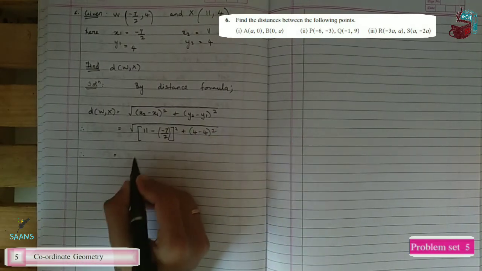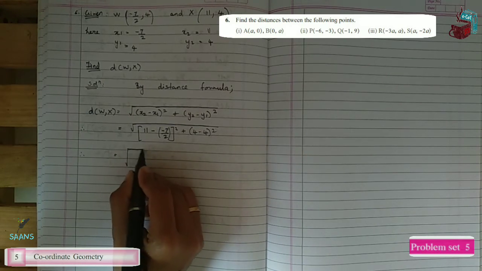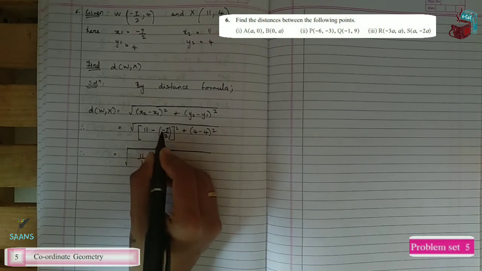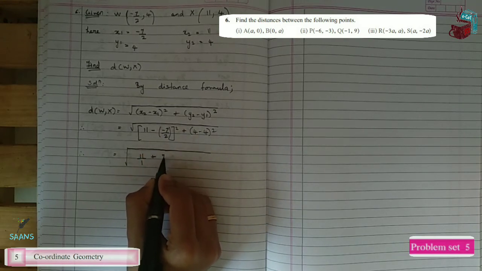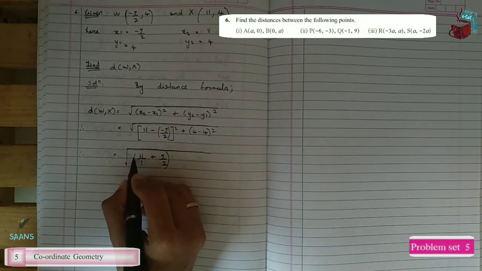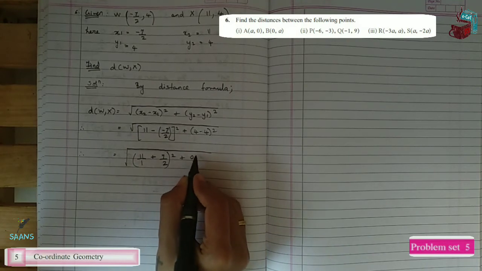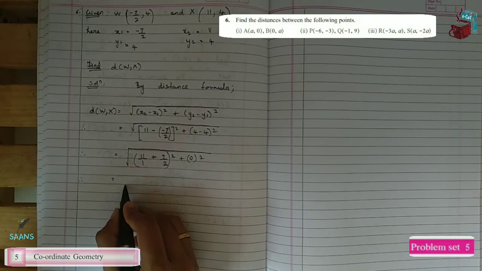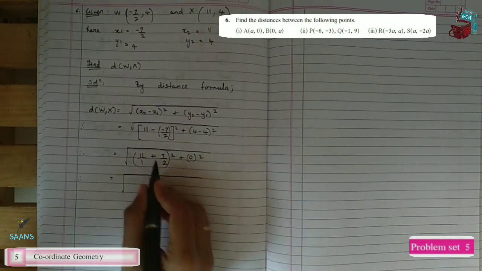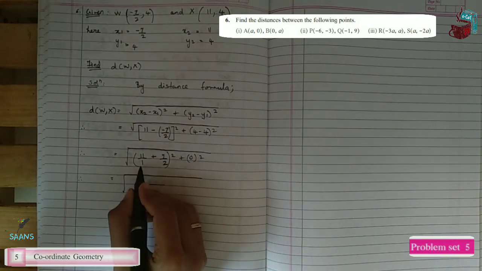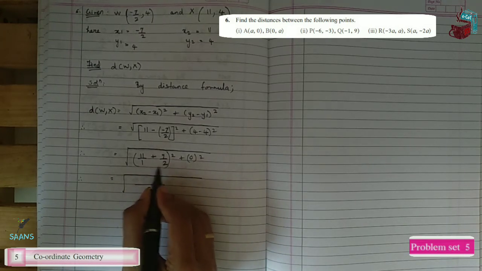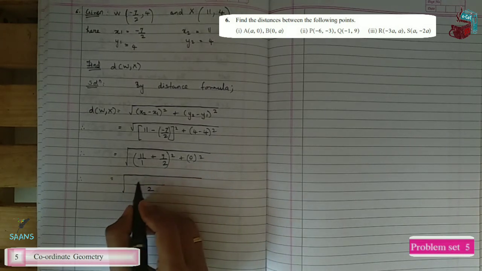Therefore, let's try to solve this. 11 means 11 upon 1, minus minus plus 7 upon 2 the whole square plus 4 minus 4 is 0, the whole square. Write it down. Okay, now we already know 0 square is 0, but here we'll have to solve. As I said, 2 ones are 2. If nothing comes to mind, then multiply. 2 ones are 2. Then cross multiplication. 11 will be multiplied by 2.